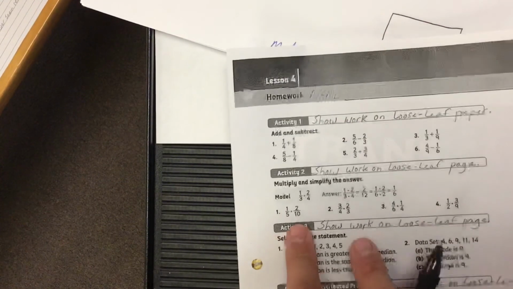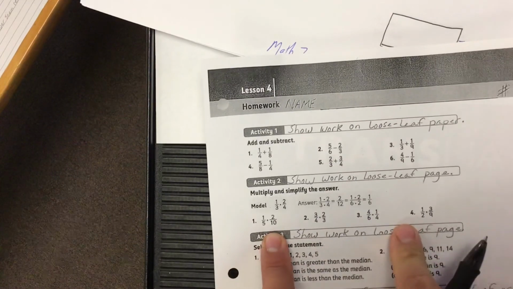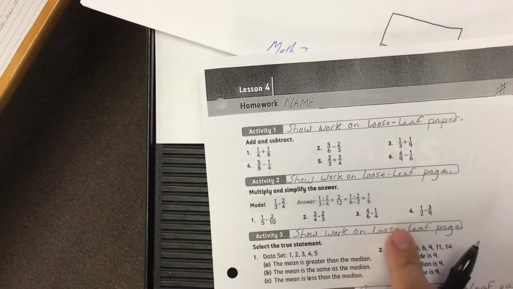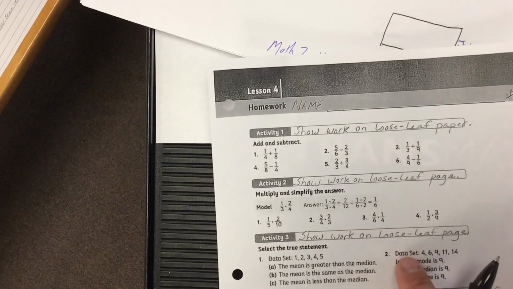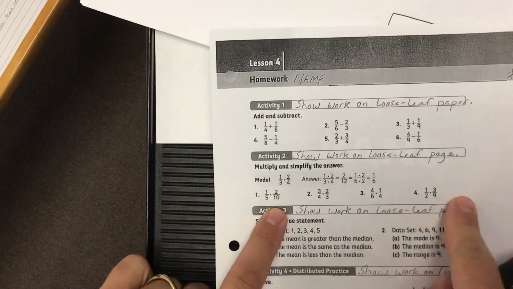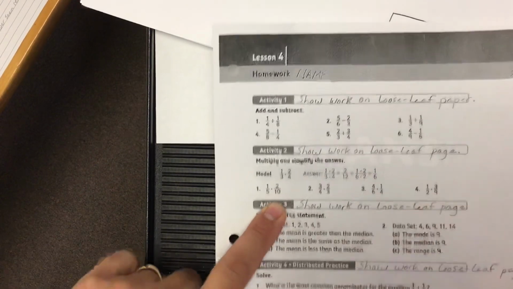This one, multiplying. Again, I don't care if you want to use way 1 or way 2. Whichever one you're most comfortable with, just make sure you reduce it all the way.